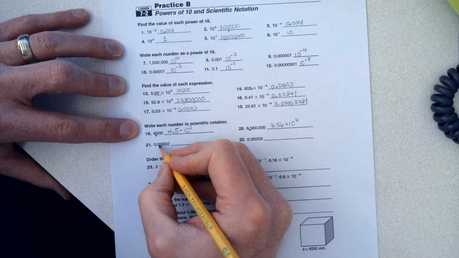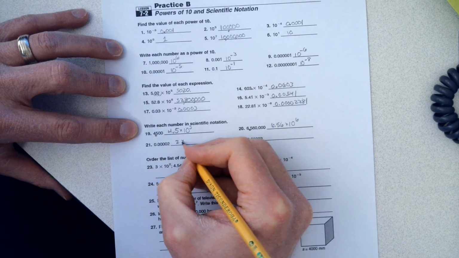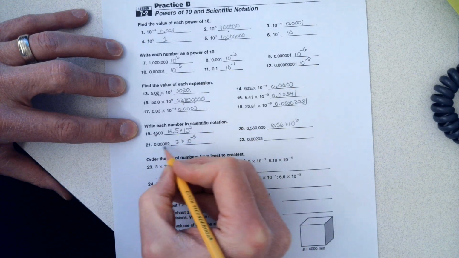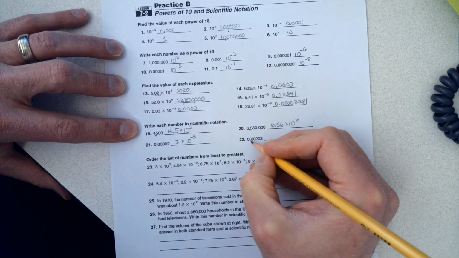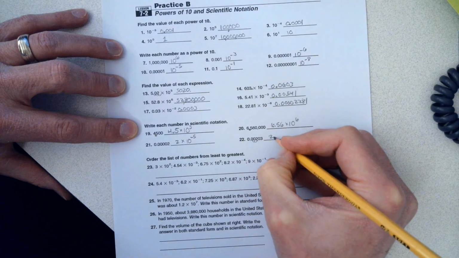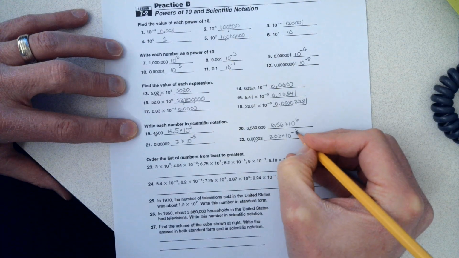This one I've got to move 1, 2, 3, 4, 5 places to get to the 2, so that's a 2 times 10 to the negative 5th, or if I saw it as the 4 zeros, right? And this one I've got to move 3 places to get there, so that's a 2.03 times 10 to the negative 3rd.